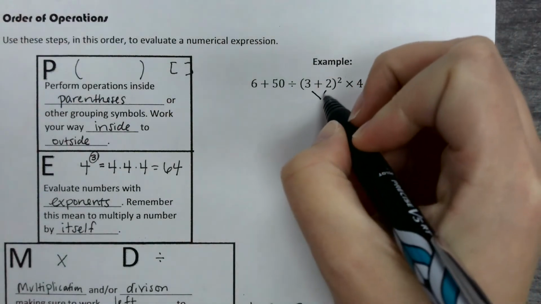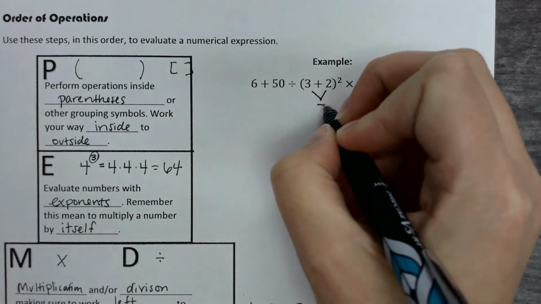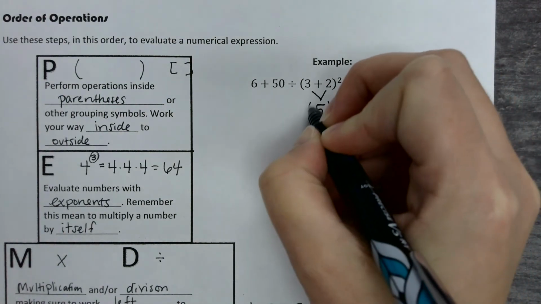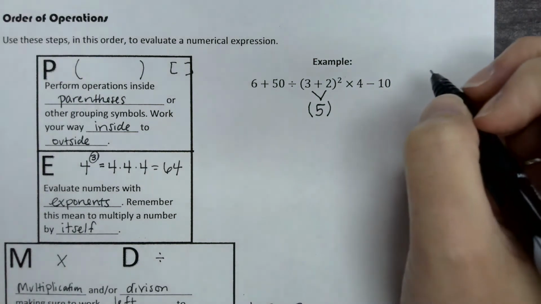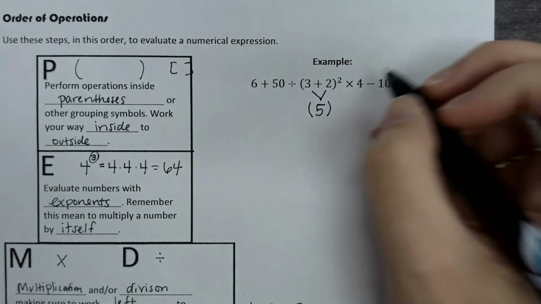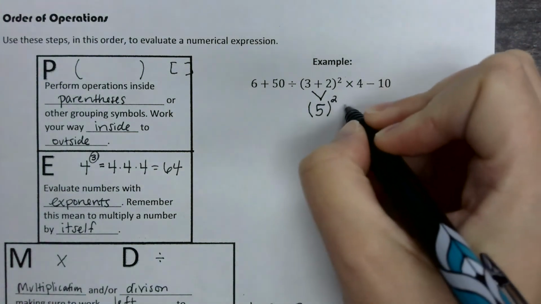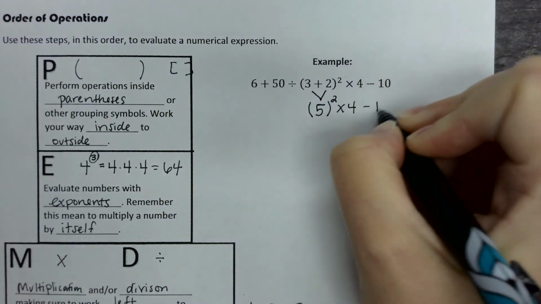We have 3 plus 2, which gets me 5. You can keep those parentheses around there if you want. It's kind of important when we start getting negatives in there. And we're going to carry down everything else. We have times 4 minus 10.